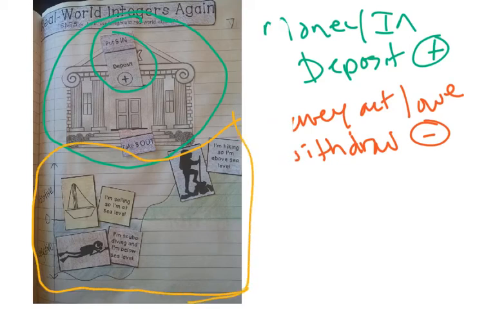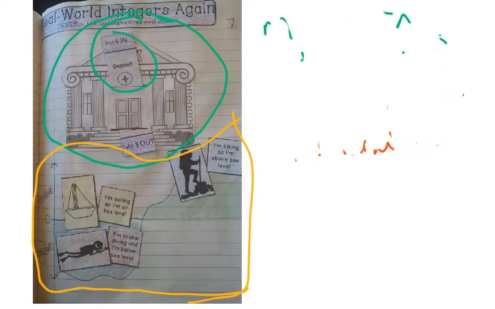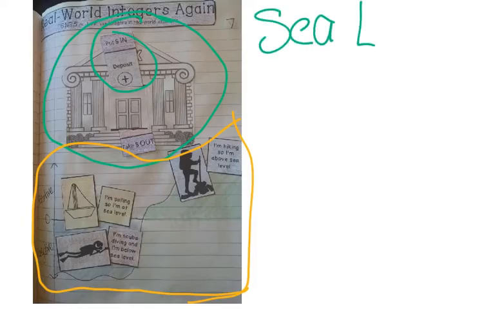Okay? Then if you look down below here, we have another scenario listed. This scenario involves a hiker and a scuba diver and a sailboat. So this is all about what we call sea level. There are 3 situations that pertain to sea level.